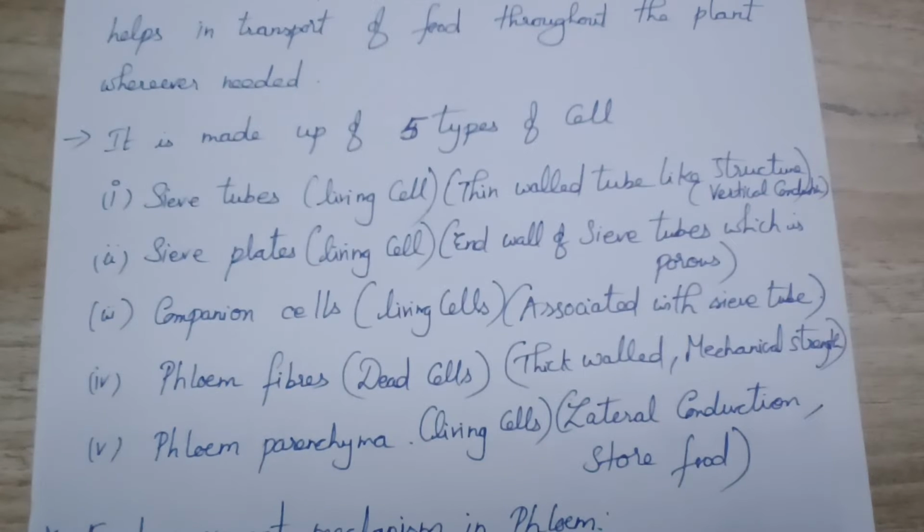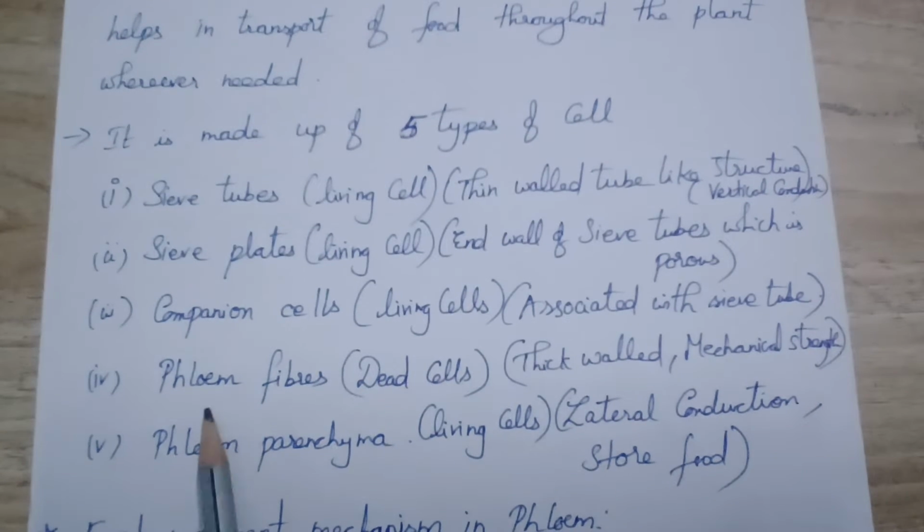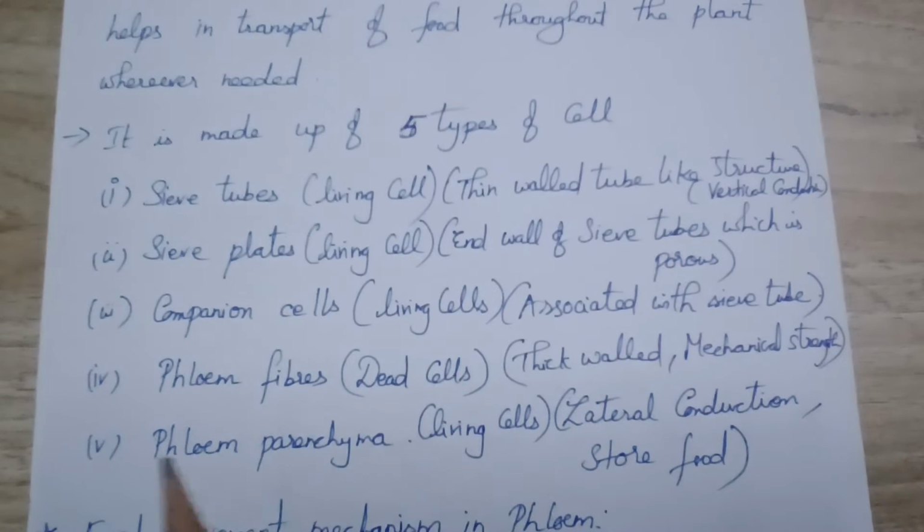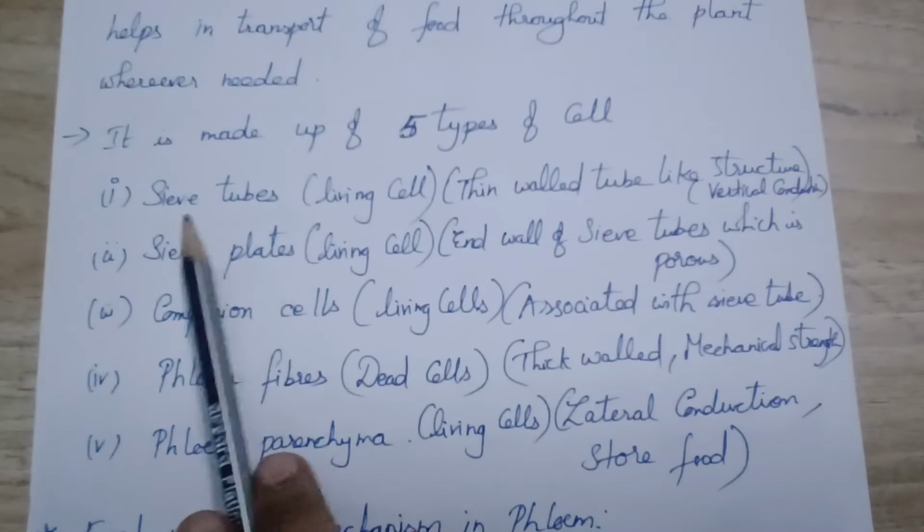Okay, so you know that xylem is mostly made up of dead cells, and likewise phloem is mostly made up of living cells. Only the phloem fibers are dead cells. They have a thick wall, and are meant only for mechanical strength. The remaining cells are living cells.